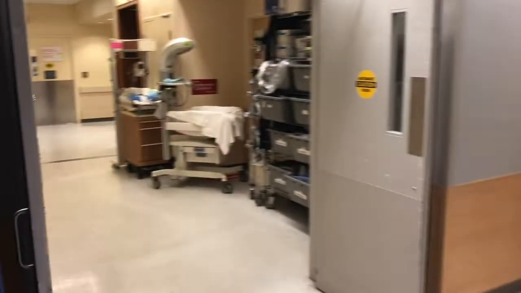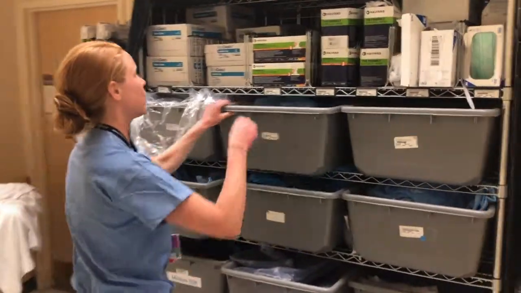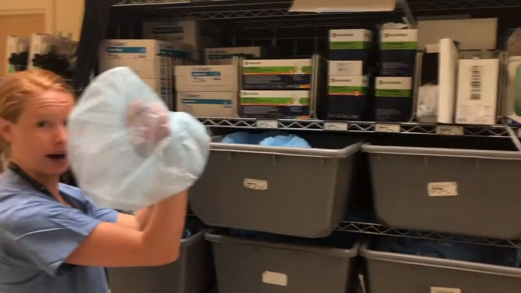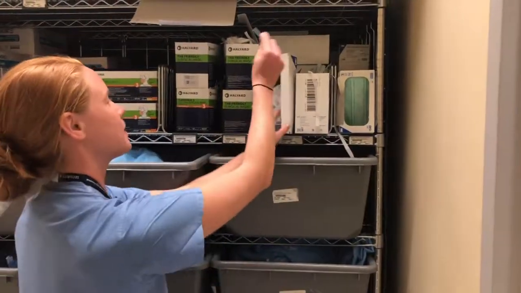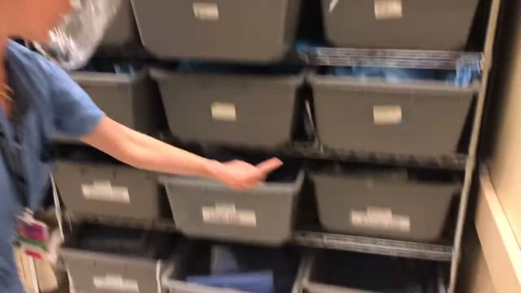Through here is the L&D ORs. As you walk back to the operating room, what you're gonna wanna do is grab a head covering here and a mask, which you can find up here. You can also grab booties for your feet if you want, they're down here.